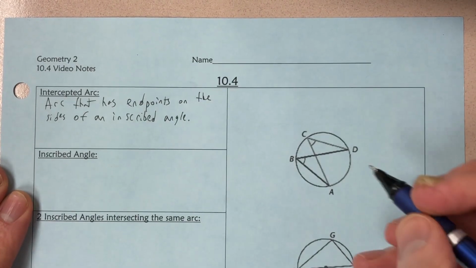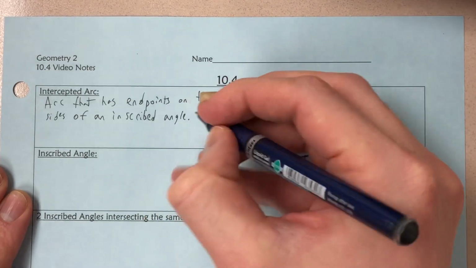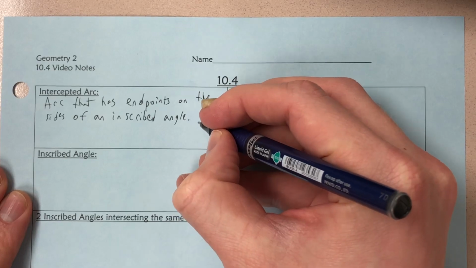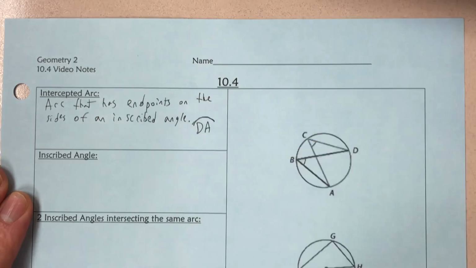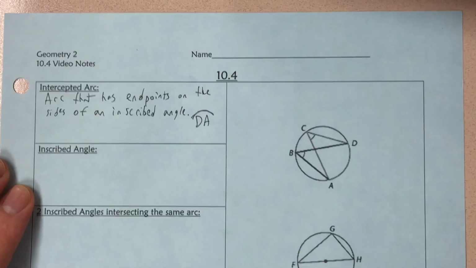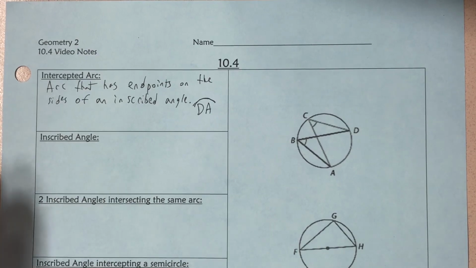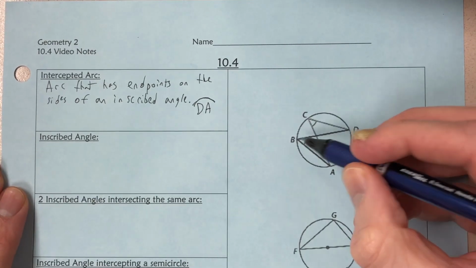For example, in this picture, arc DA is our intercepted arc here. So our two inscribed angles in this picture would be DCA and DBA.